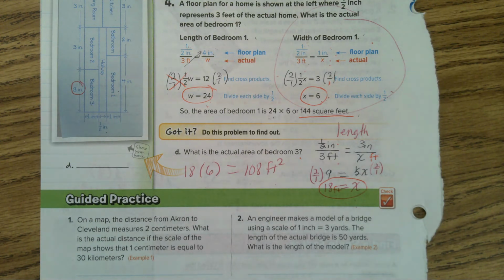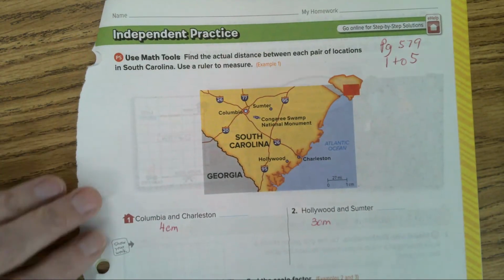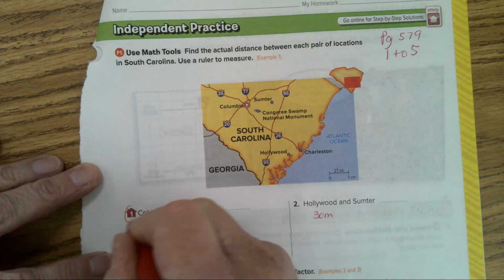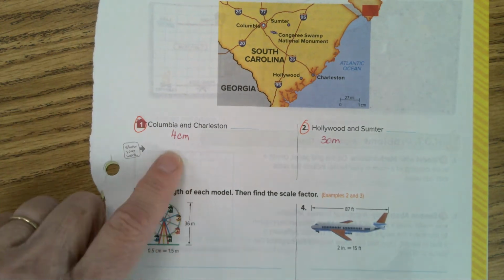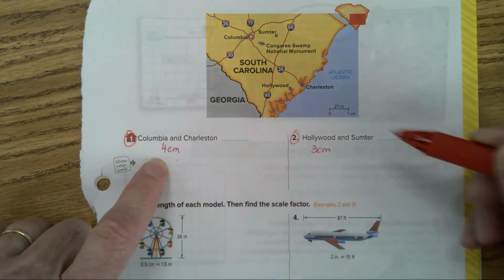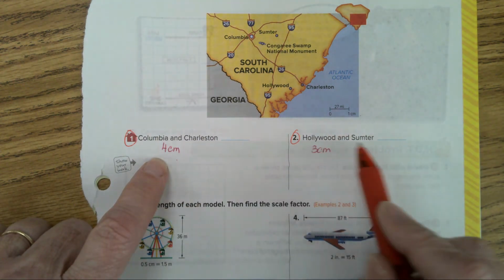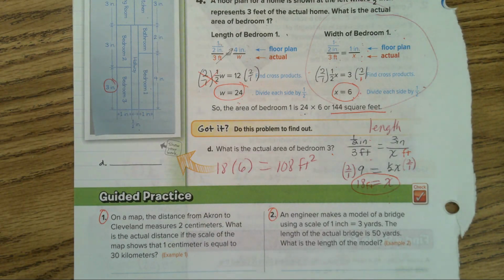All right, so what would I like for you to do? I want you to do 1, 2, 3, and then on this page here, 1, 2, 3. Now, on number 1 on this page, from Columbia to Charleston, write down 4 centimeters. I'm not going to make you measure it. And from Hollywood to Sumter is 3 centimeters, okay? Let's see, do you need any measurements for these? No. So that's what I want you to do. Get those problems done, and that'll be it. It's your classwork and homework.